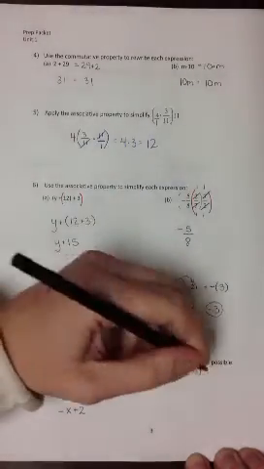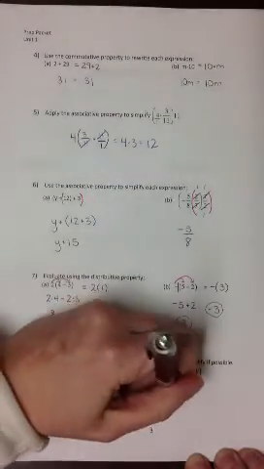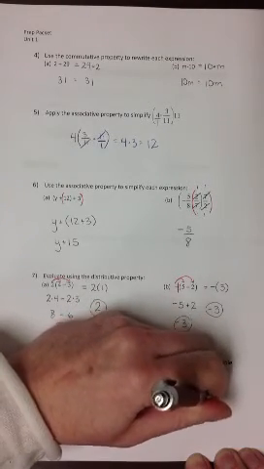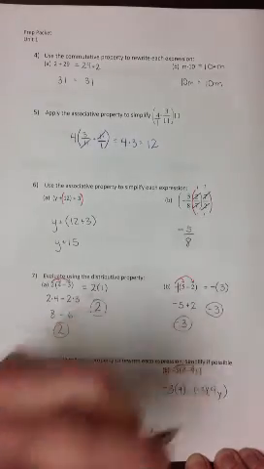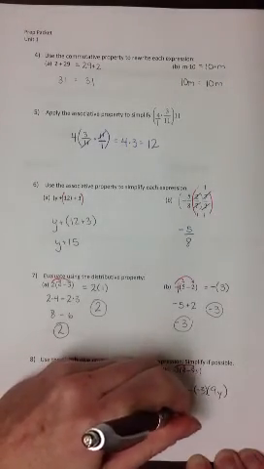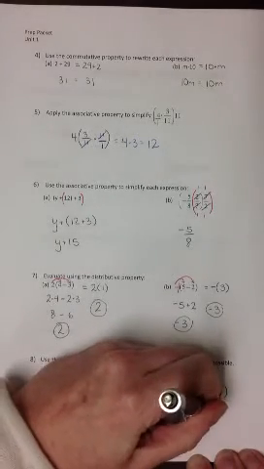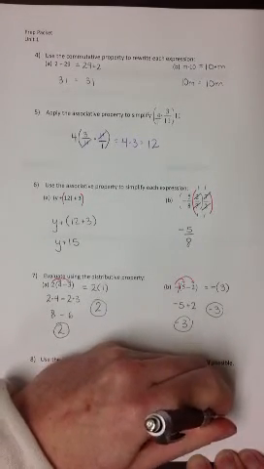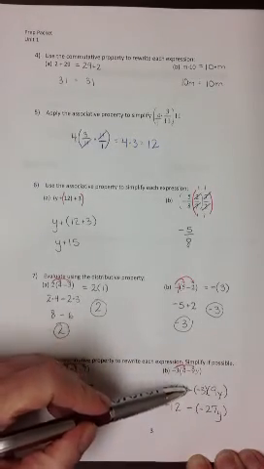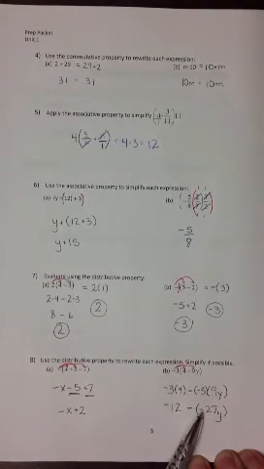In this problem, we're going to distribute the negative 3 both places, giving us negative 3 times 4 minus a negative 3 times 9y. Negative 3 times 4 is negative 12, and a negative 3 times 9y is a negative 27y. That subtraction that's outside the parentheses we haven't used yet, so we're going to keep that there for this first step. Then you'll notice that we have minus a negative.